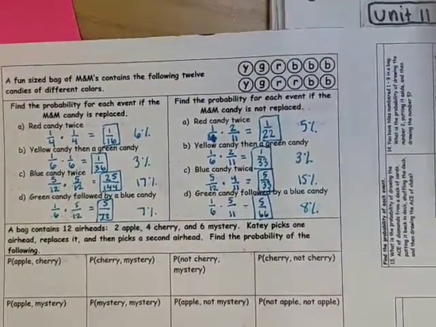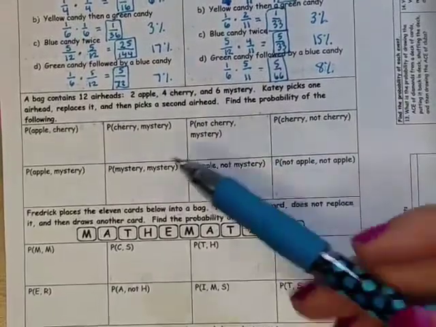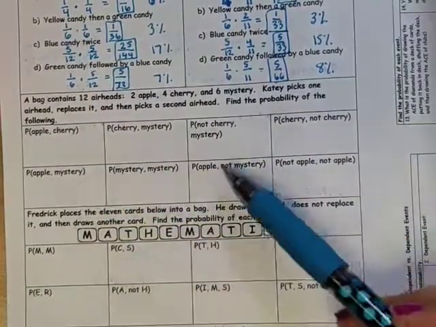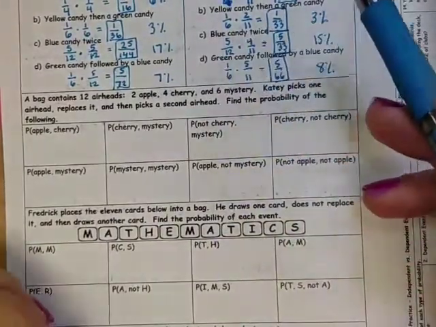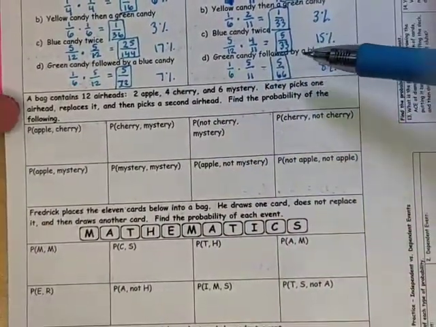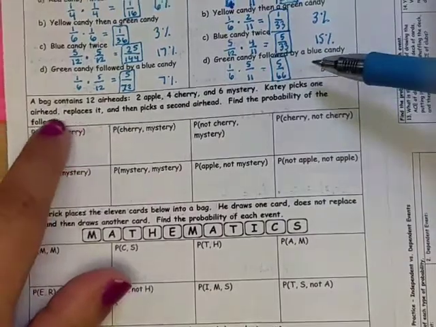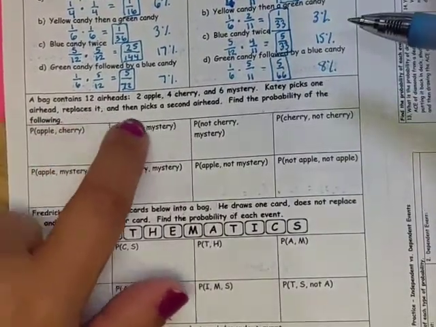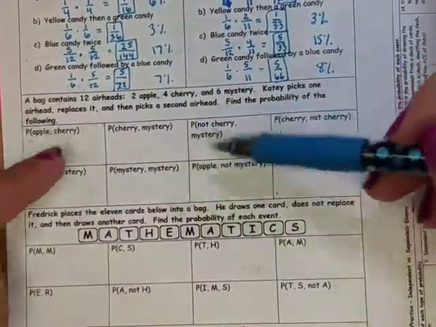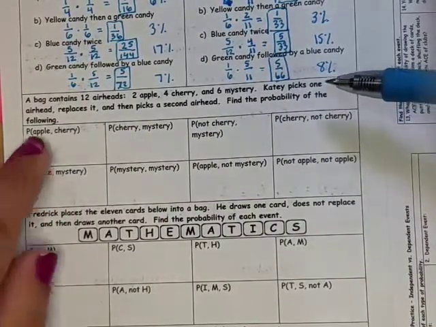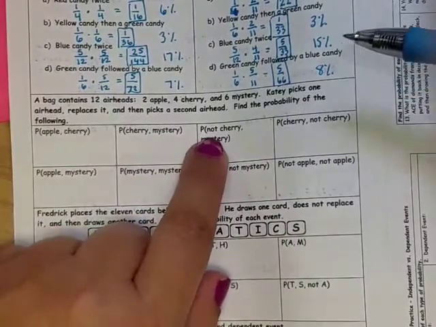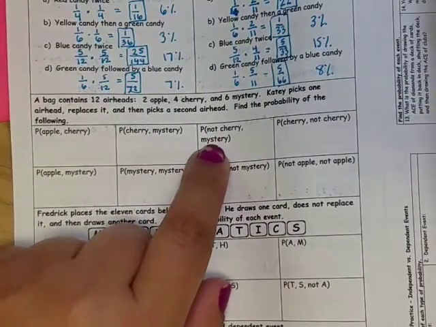All right. So what I would like for you to do is go ahead and try these just like you did up here. So make sure that you pay attention where it says Katie picks Airheads, replaces it, and then picks a second one. So these would be independent. I will tell you, some of these are going to be a little different. Like this one says not cherry and then mystery.